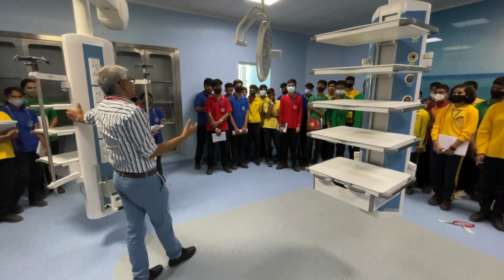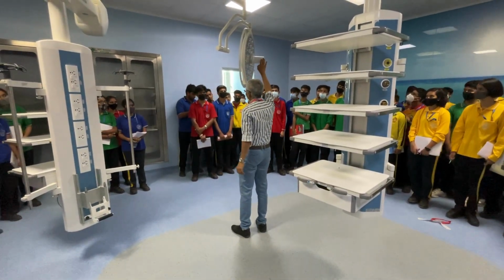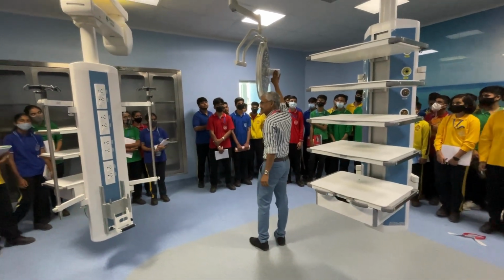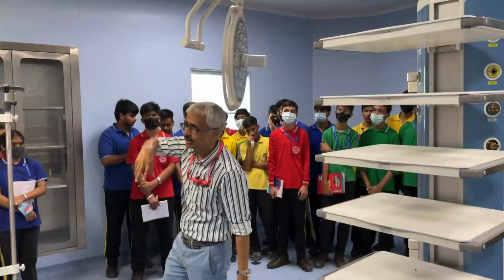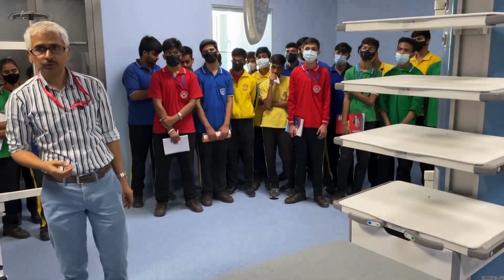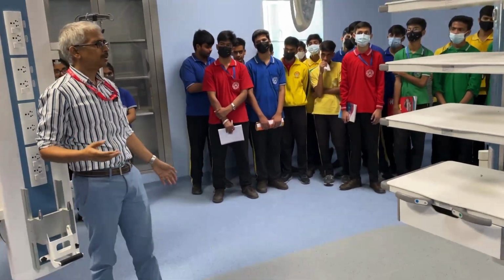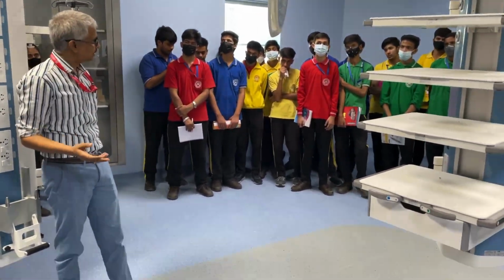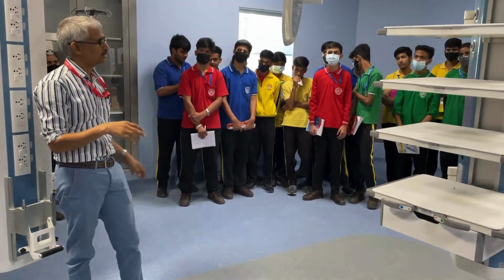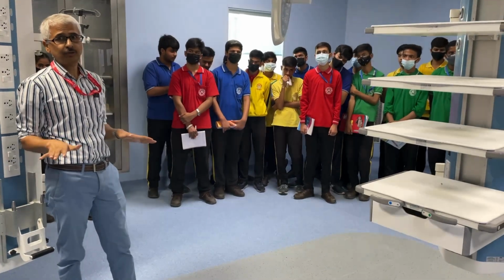Plus, whatever is happening here, there are high definition cameras here in the light itself. So this surgery can be watched outside in the lecture room. So the students, or suppose some people have come over to watch a particular surgery, they can sit there and they can watch actually what is happening on the OT table, right? So this is your OT.